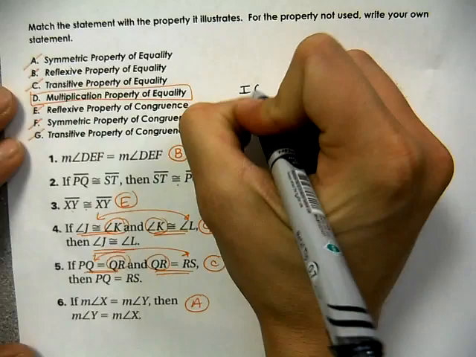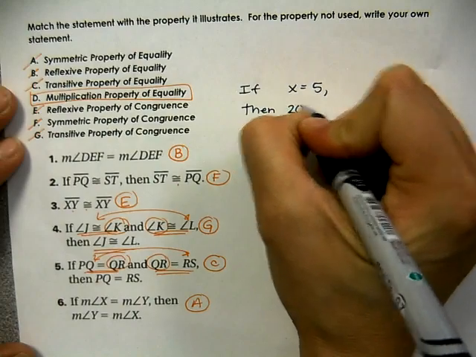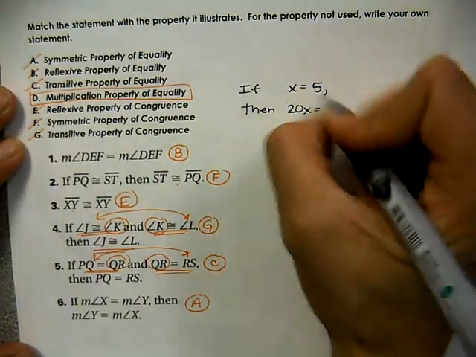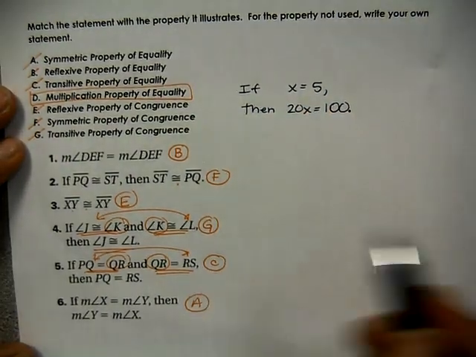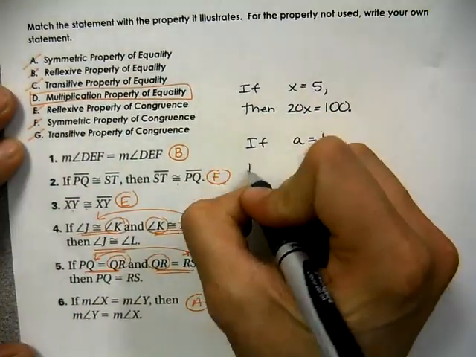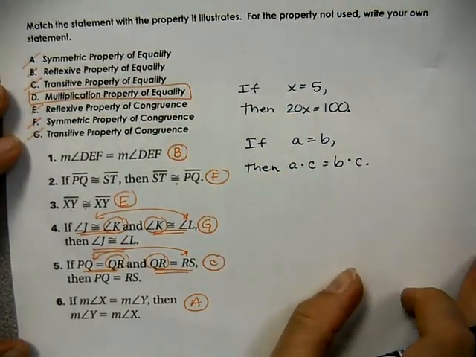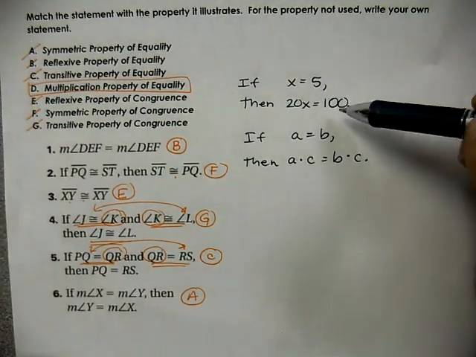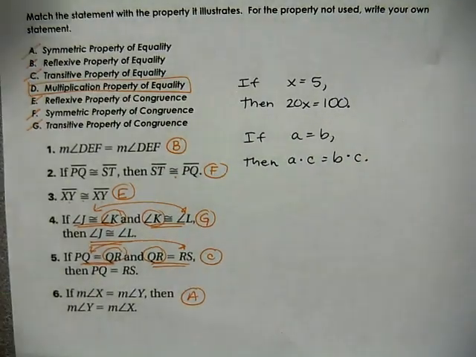You could say if x is equal to 5, then 20x would be equal to, well, I multiply the left-hand side by 20, I have to multiply the right-hand side by 20, so it would be equal to 100. That would be one example. I could just use variables. I could say if A is equal to B, I can multiply both sides by C. Then A times C is equal to B times C. So really, as long as I'm showing I'm starting with the statement and then I'm multiplying both sides of the equation by something, that is the multiplication property of equality. All right, and I believe that is it for our notes today.